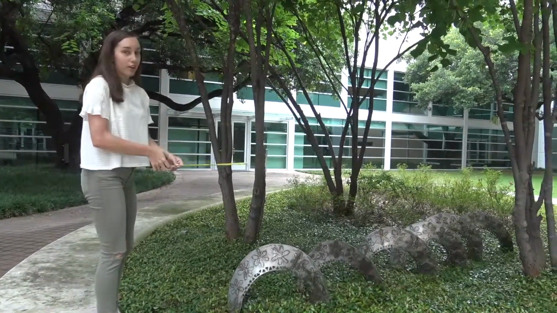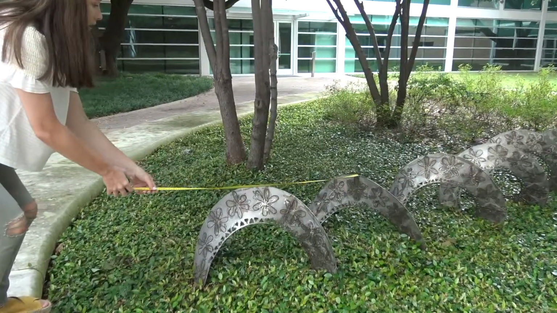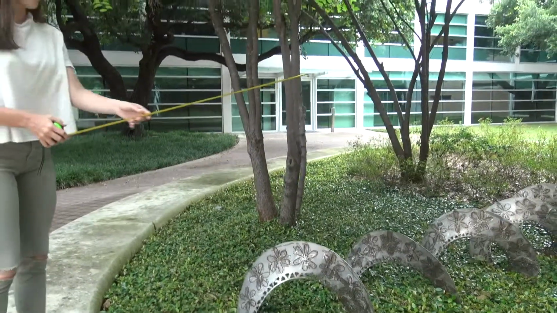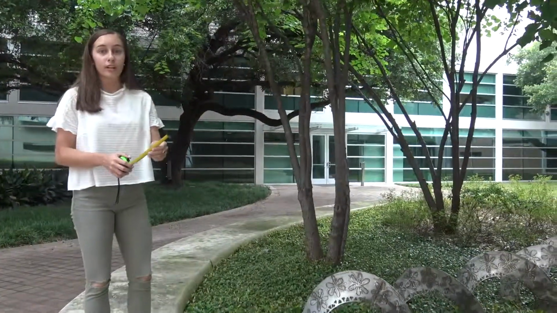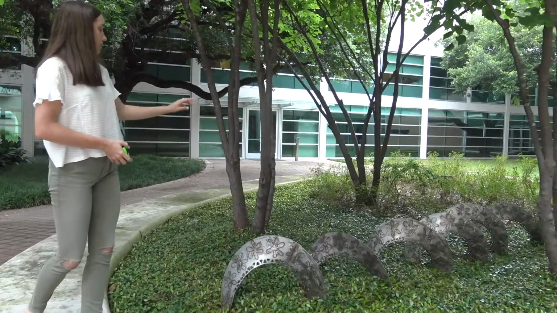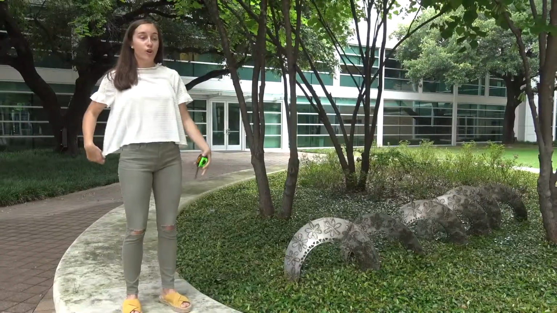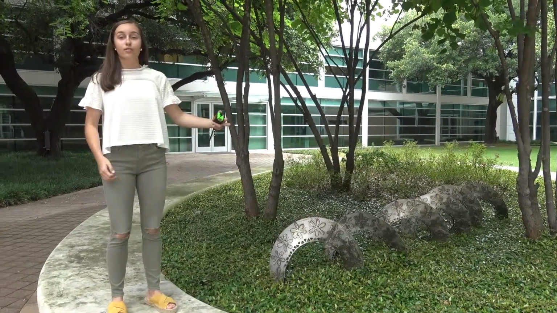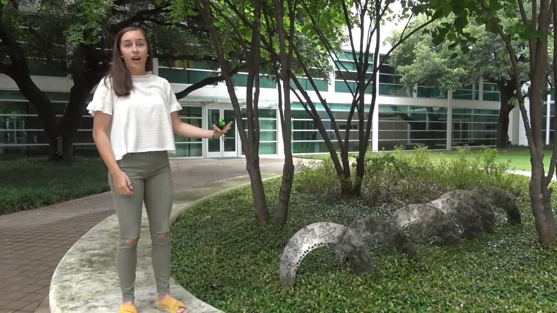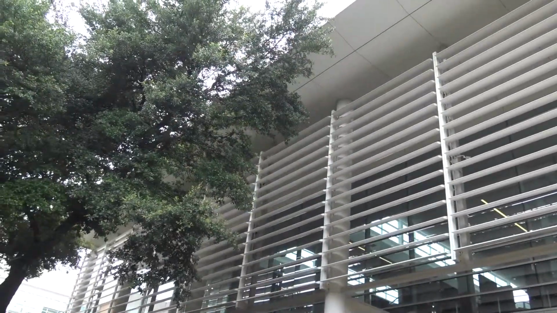So, using our tape measure, the distance between those 2 points is about 23 inches. If there's about 1, 2, 3, 4, 5 sections of the sculpture, total length of the sculpture is 23 times 5, or about 115 inches.